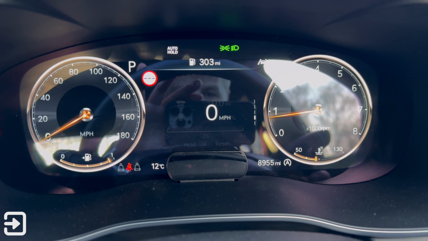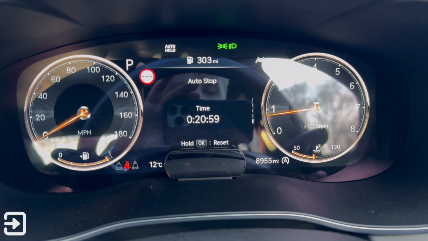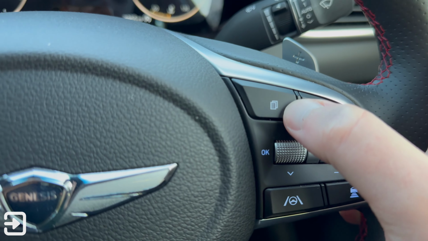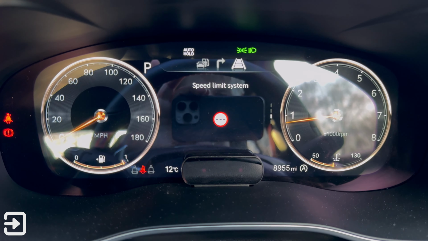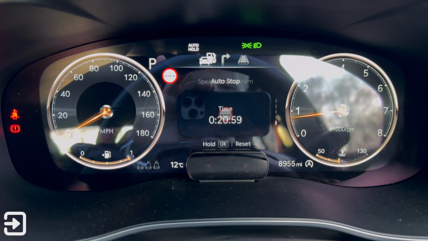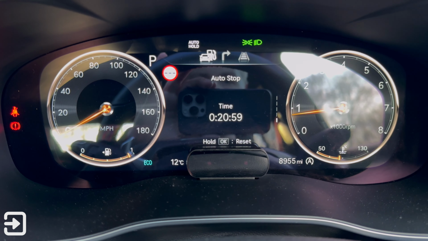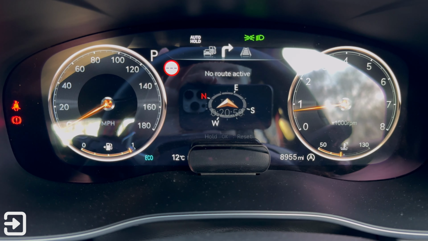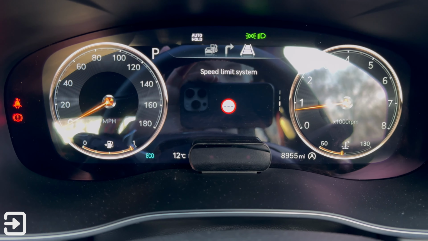So we've got the drive information, the speed, usual sort of things in there, and there's a button here you click. So this little button here changes the modes basically. So there's 3 different things to cycle through. So you've got the vehicle basically, and the fuel, the destinations, and then sort of the speed limit system and the cruise control system.